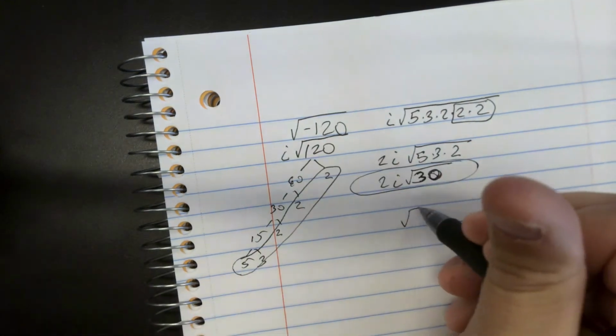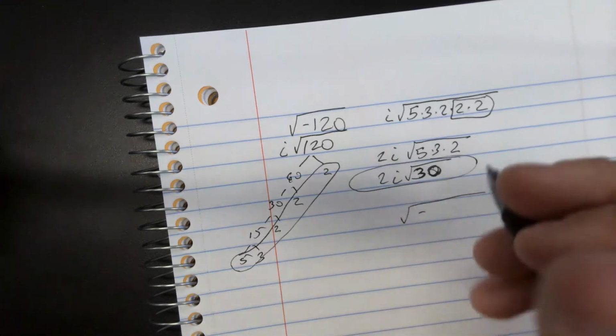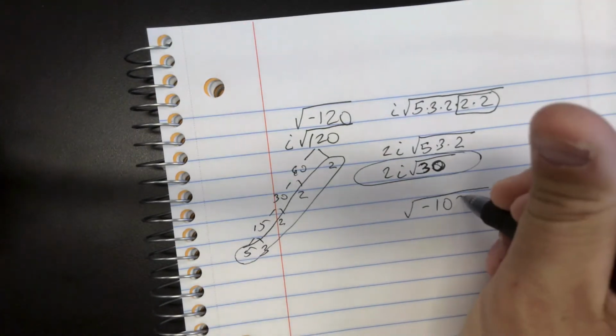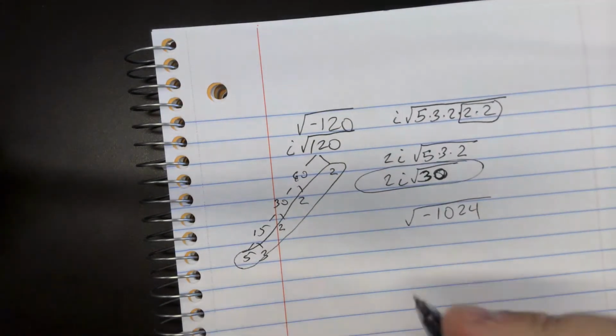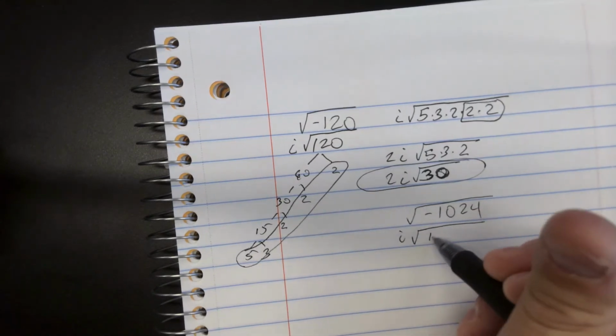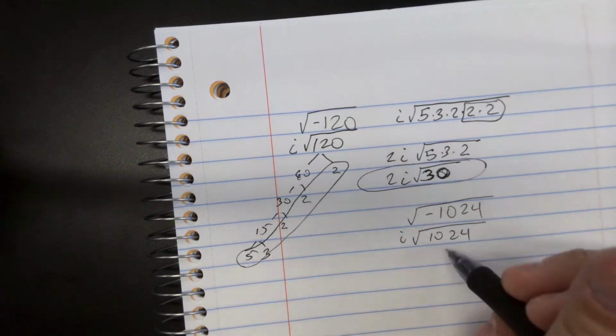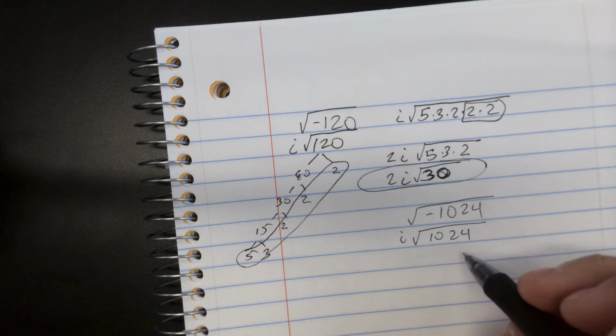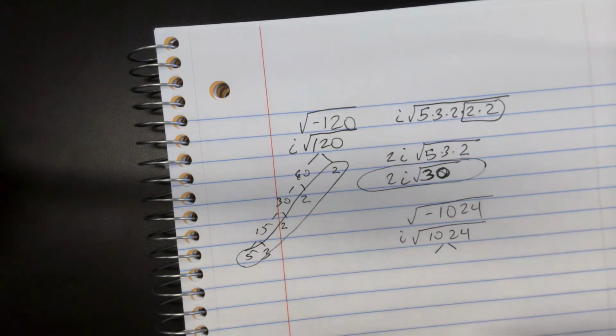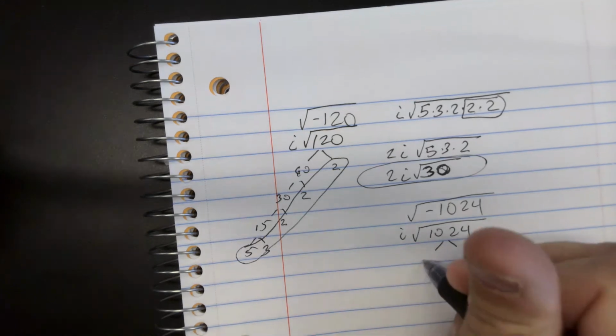We could have the square root of negative 1024, which is going to give us I squared of, shut up, Dan. Dan. Turn around. Face the wall. The whole desk. Hurry up.